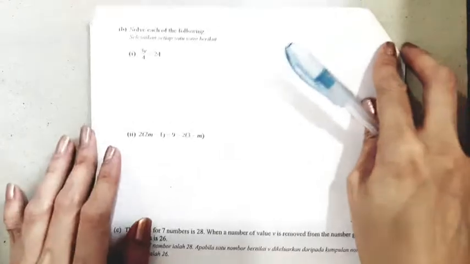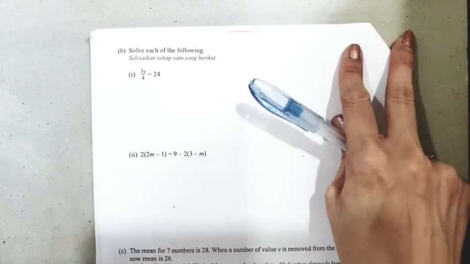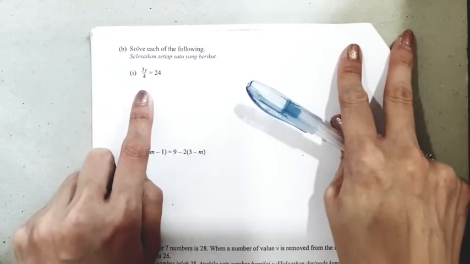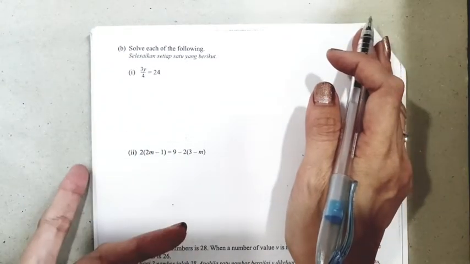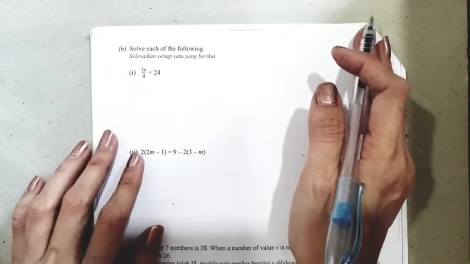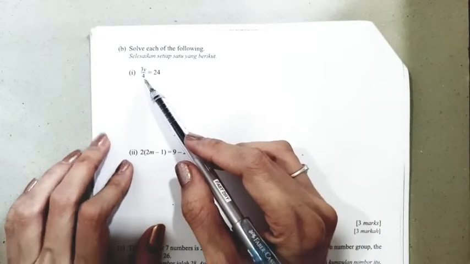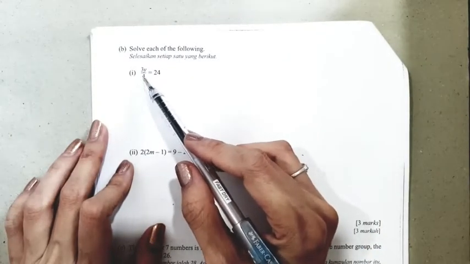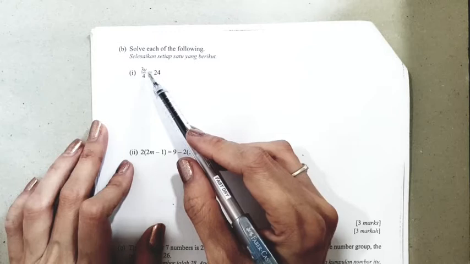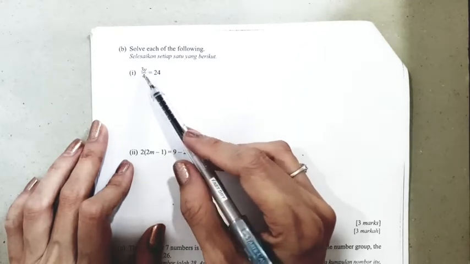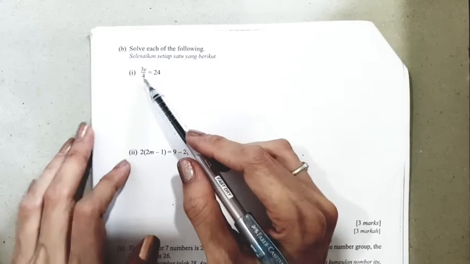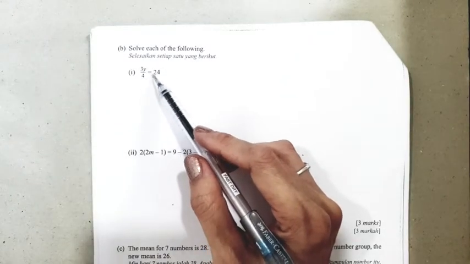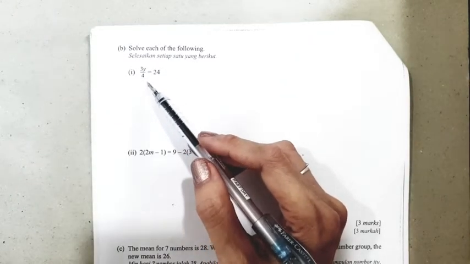Now, next question. Solve each of the following. So we need to solve the algebraic equation. So how do we solve? Always remember, the one that we want to find is y. The unknown is to find the value of y. So the rest of the numbers, we just bring to the other side of the equation. And once we bring the number to the other side of the equation, we reverse its function.